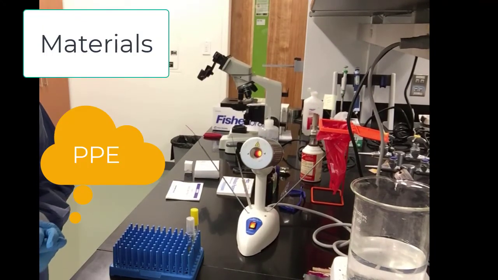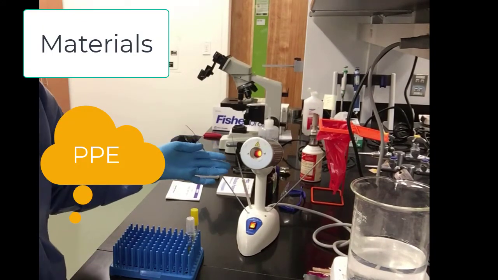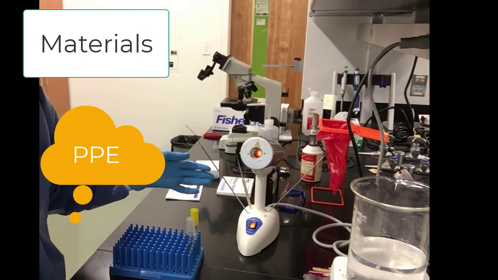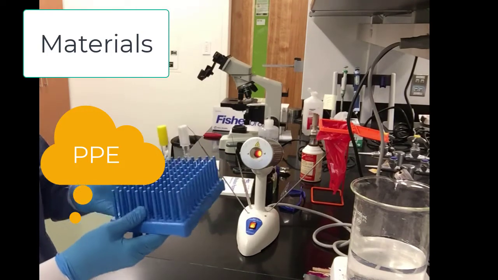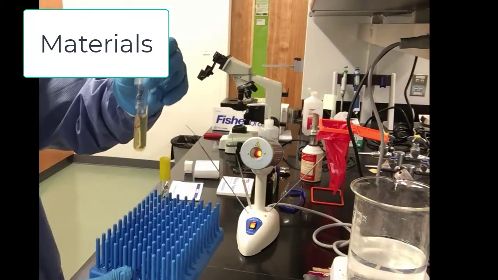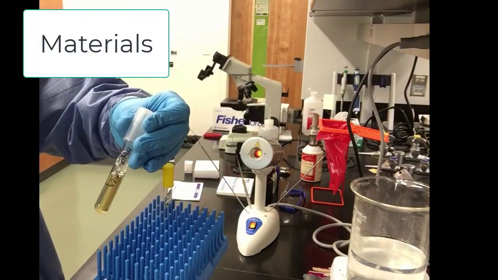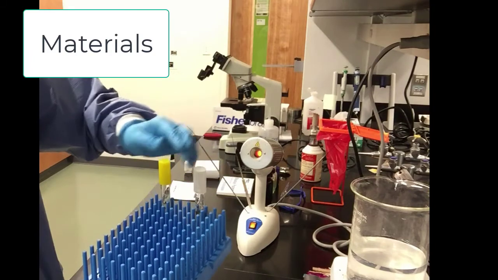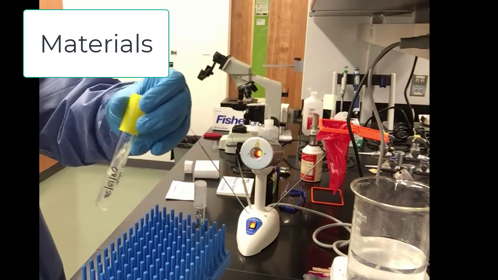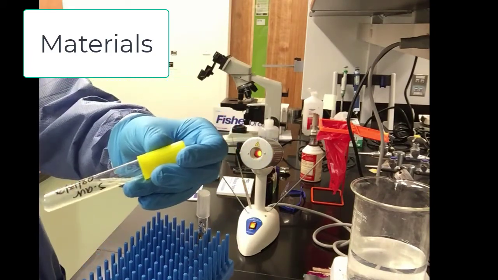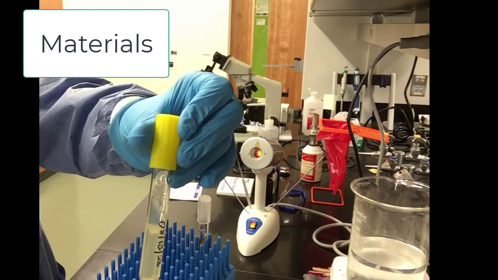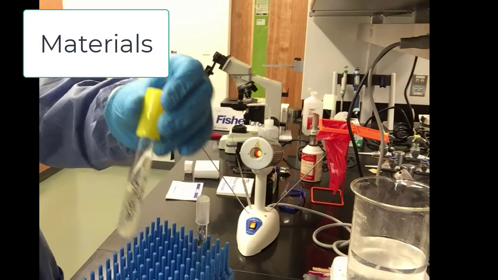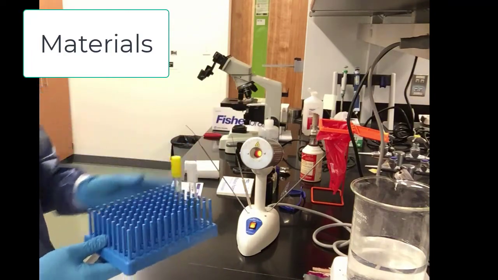We will move on to the materials. First, of course, the PPE, the bacticinerator. We will be using two bacteria. We have a Mycobacterium smegmatis in liquid broth, and we have a Staph aureus. I don't know if you can see this up close. There's some slimy bacterial culture on the agar slant. So Staph aureus will be on an agar slant for us.